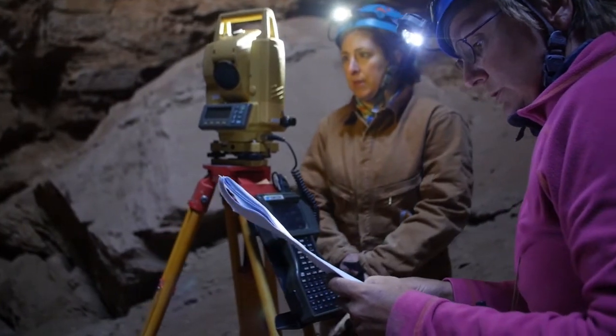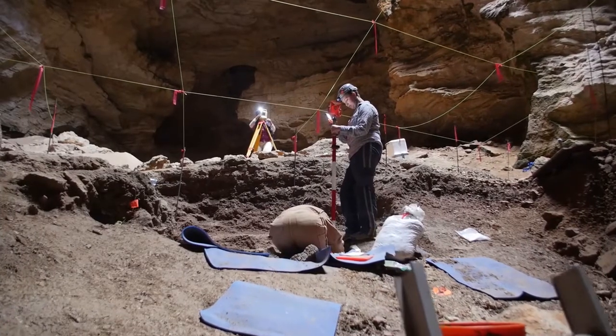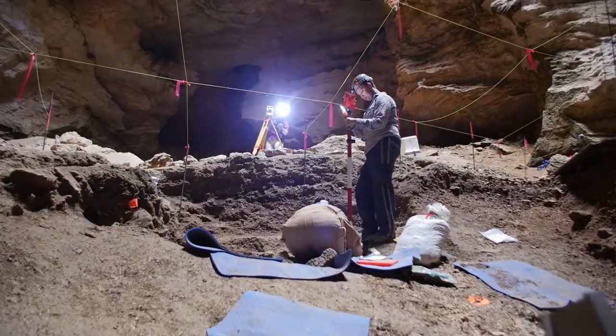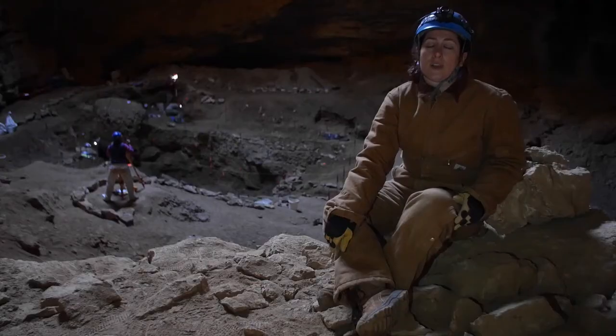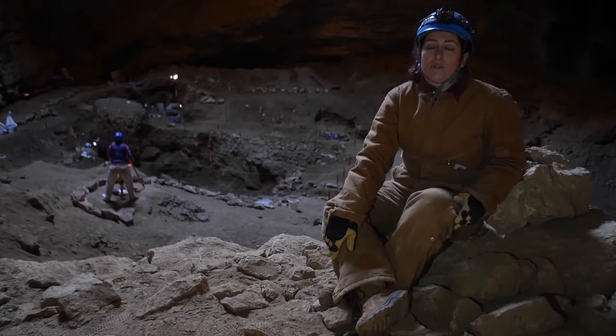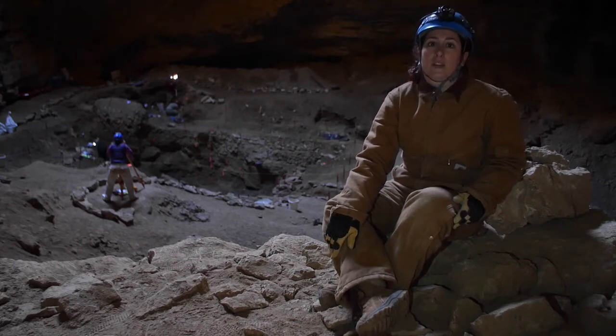We're going to take all the total station data and we're going to analyze it. We're going to look for patterns. We will use some other folks' expertise, and they will do our data analysis for us so we can get a really clear map of where the fossils lie in the cave.